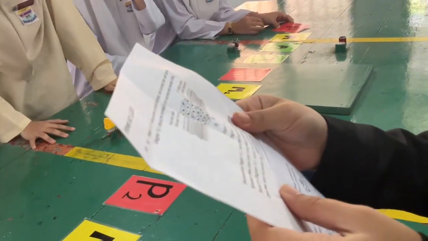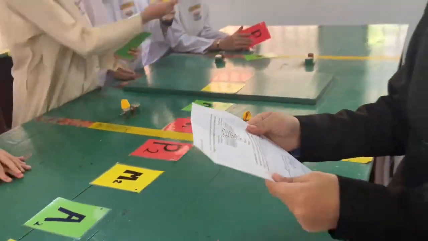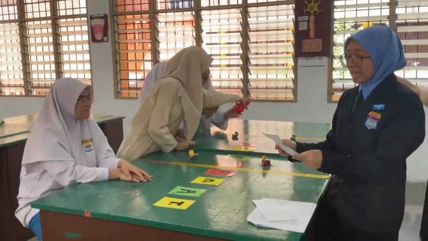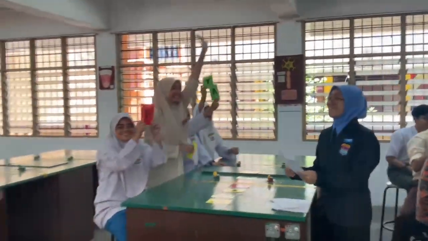Diagram 10.1 shows the formation of normal and cancer cells. Based on the diagram, explain how cancer cells are formed.